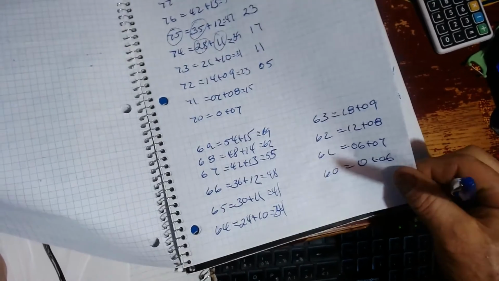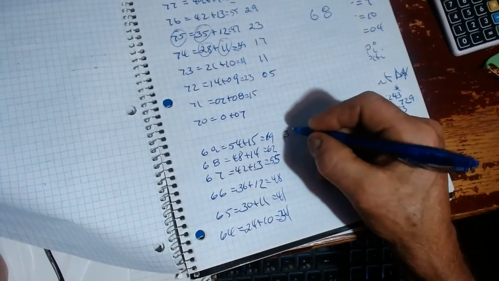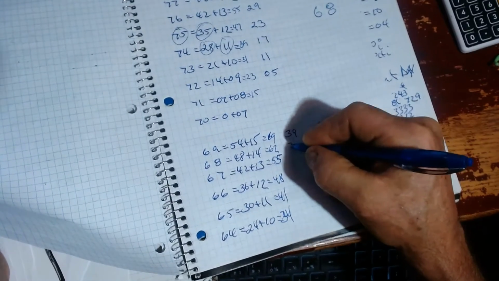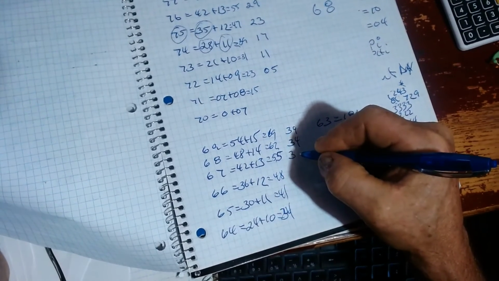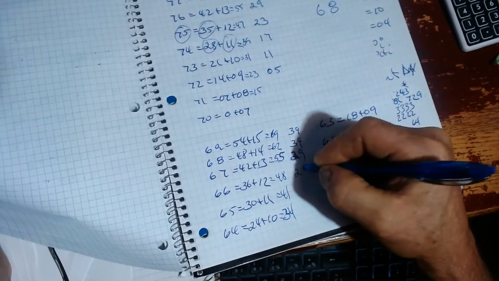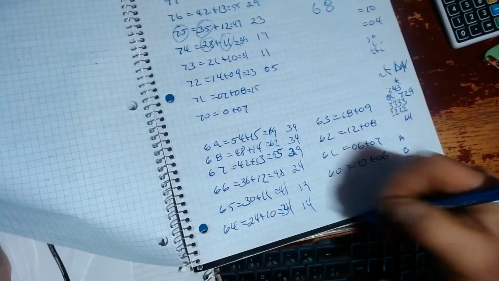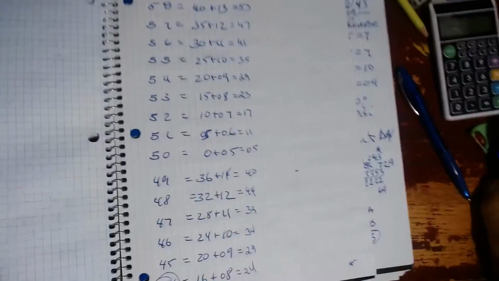I'm just calculating myself. So their difference is 39. And here it's 34, and here it's 29, and then 24, and then 19, and then 14. Wow, I can't believe I missed this.